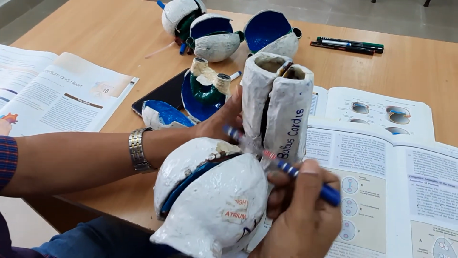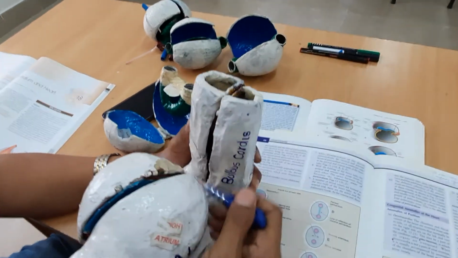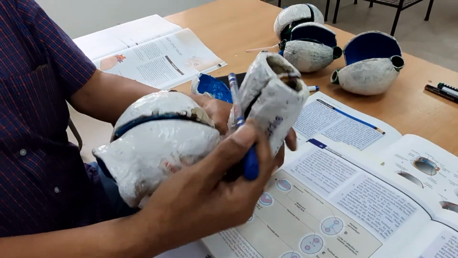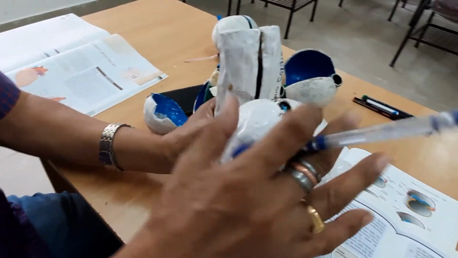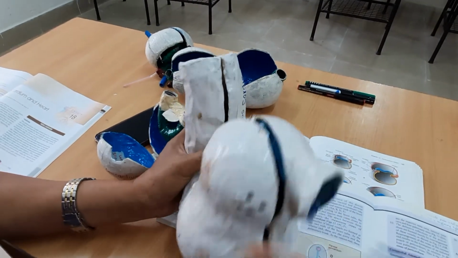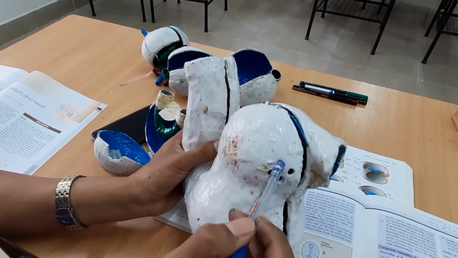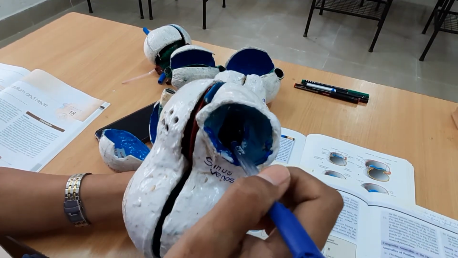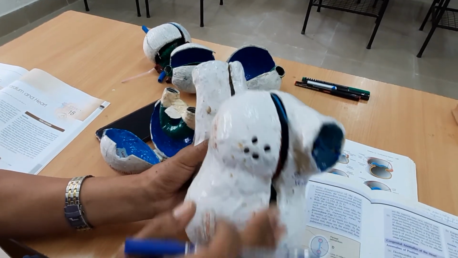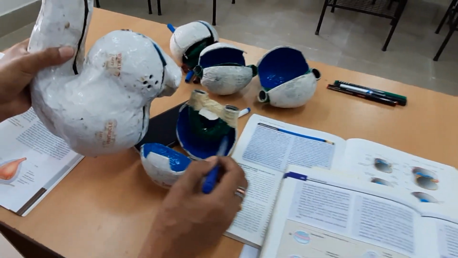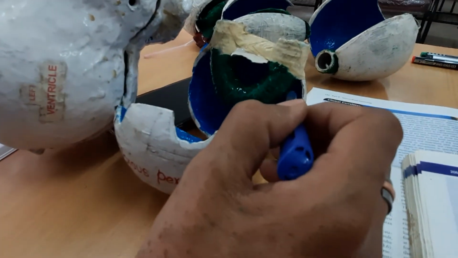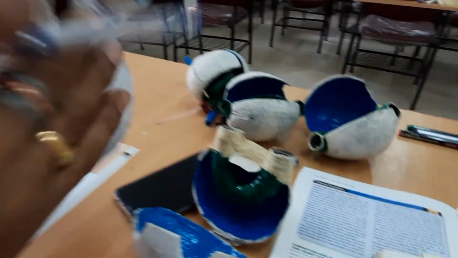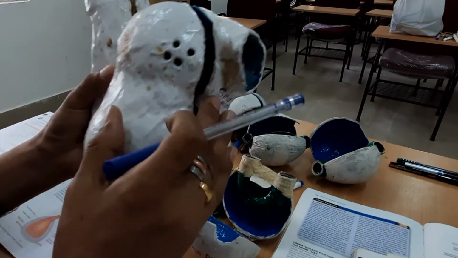Here will be the transverse sinus, between these two loops. Posteriorly, this is the venous end, with the openings of the pulmonary veins. The sinus venosus will contain the superior vena cava and inferior vena cava. Posterior to this venous end, this part will be the oblique sinus.